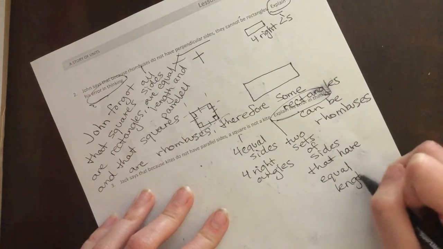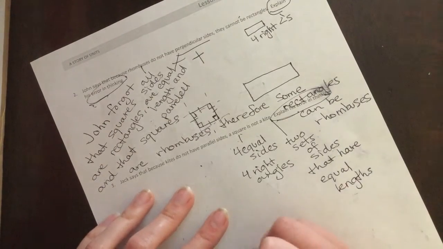So let's think about this. So this is my traditional kite. It has 2 sets of sides that have equal lengths.